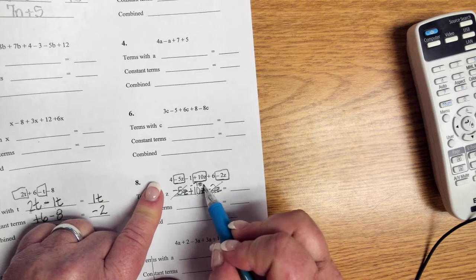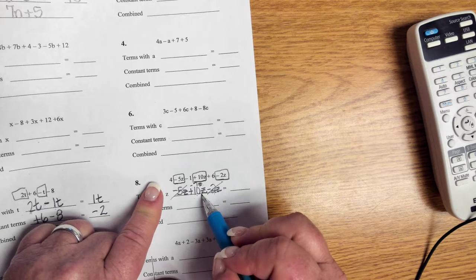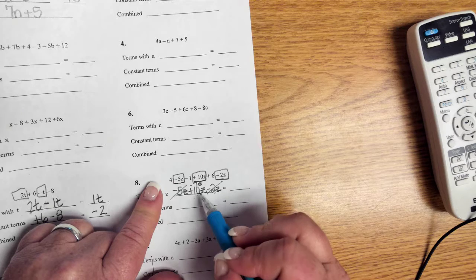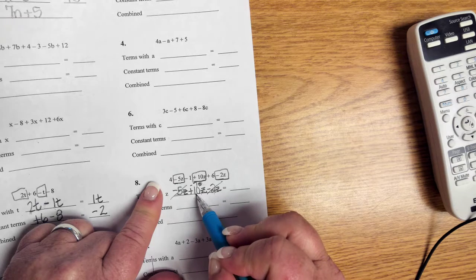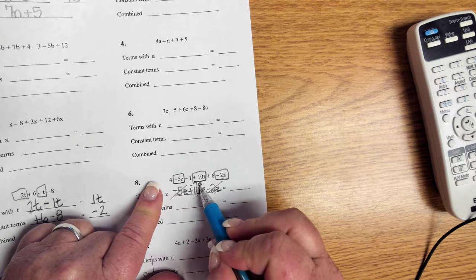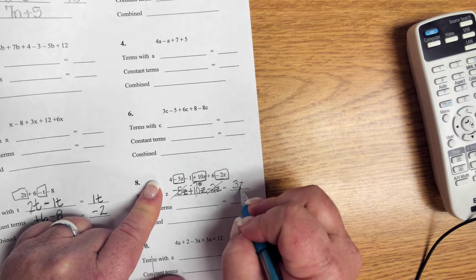I have a -7 plus 10. Now I have opposite signs. What's the rule? Take the larger, ignore the signs. Take the larger, subtract the smaller. 10 minus 7 is what? 3, and keep the sign of the larger.